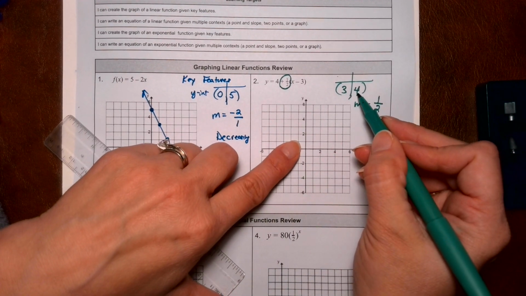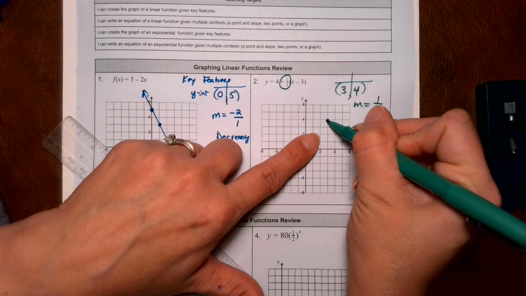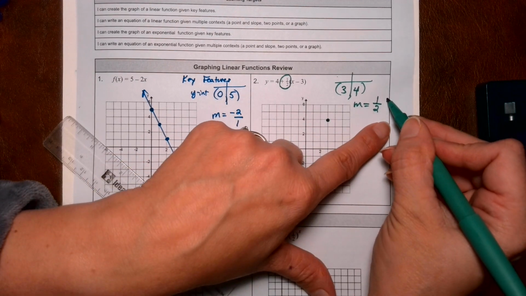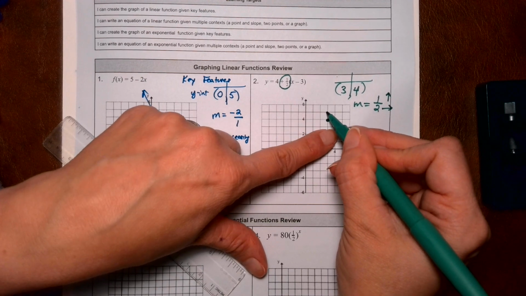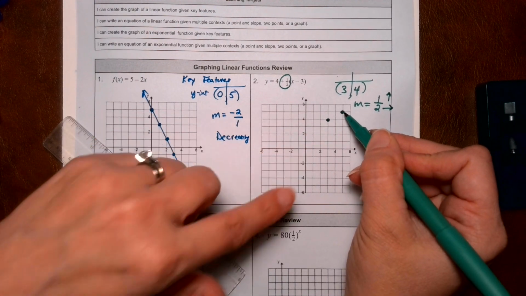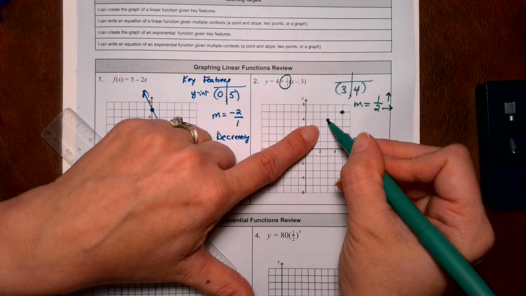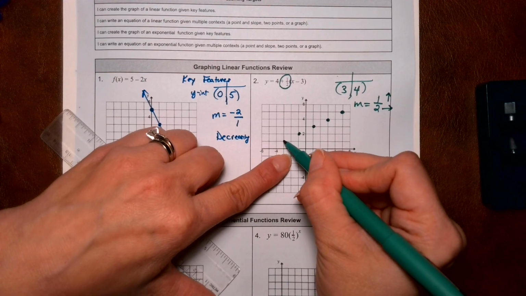So we have the point 3, 4: 3 to the right, 4 units up, there's the point. We're going to rise up 1, and you always go over to the right 2. Up 1, over 2. Now we need to go the other way, so we reverse it: down 1, left 2, down 1, left 2.